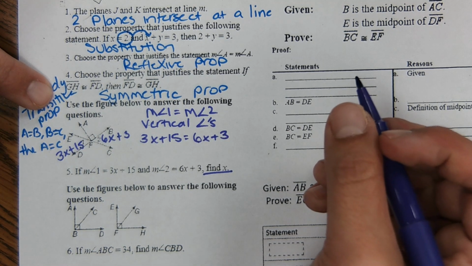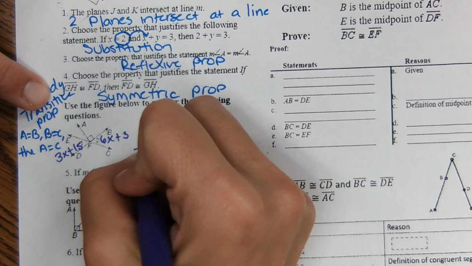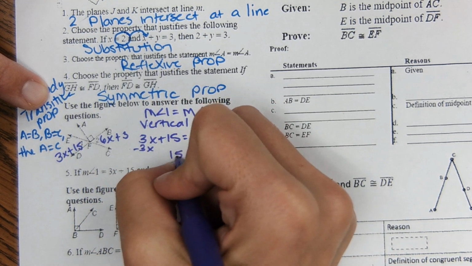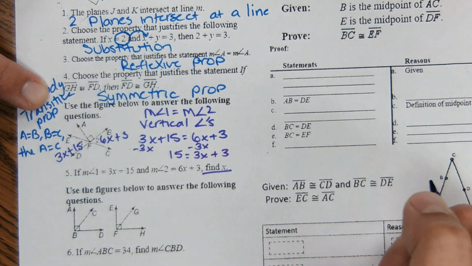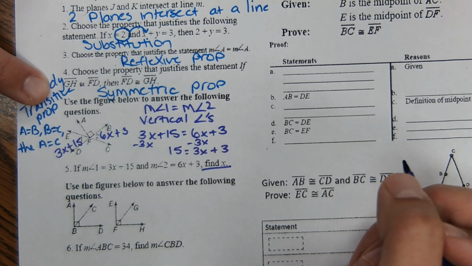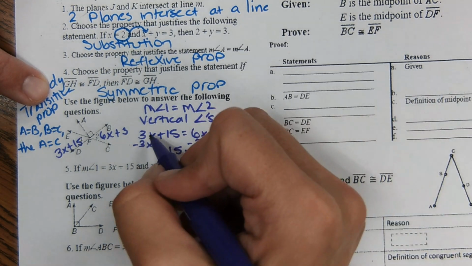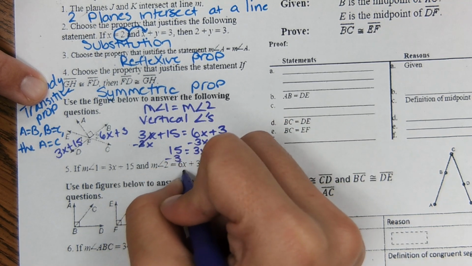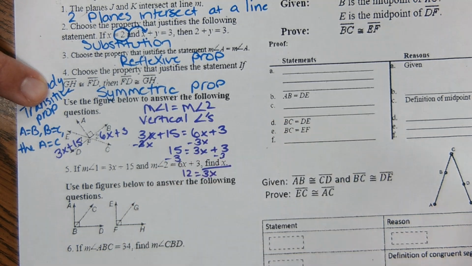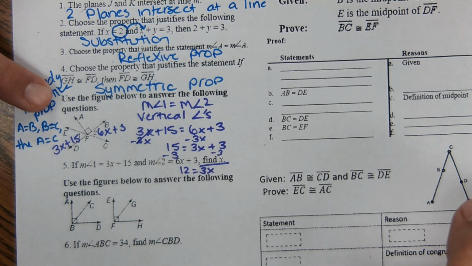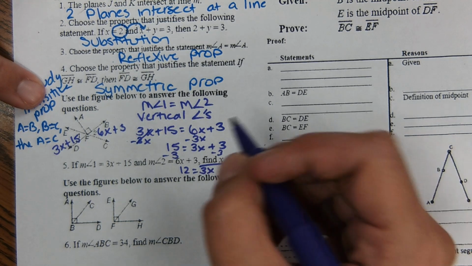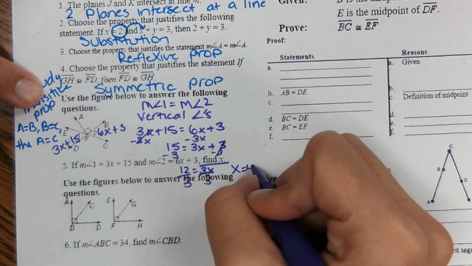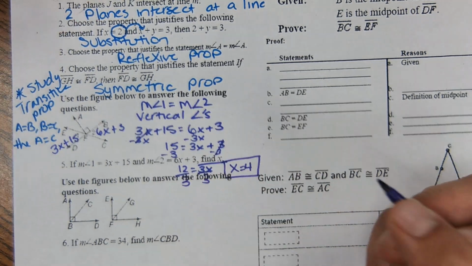And then solve for x. So I'm going to subtract 3x from both sides. Then subtract 3. I get 12 equals 3x. Then divide this by 3, divide this by 3, and I get x equals 4. And that's my answer there.